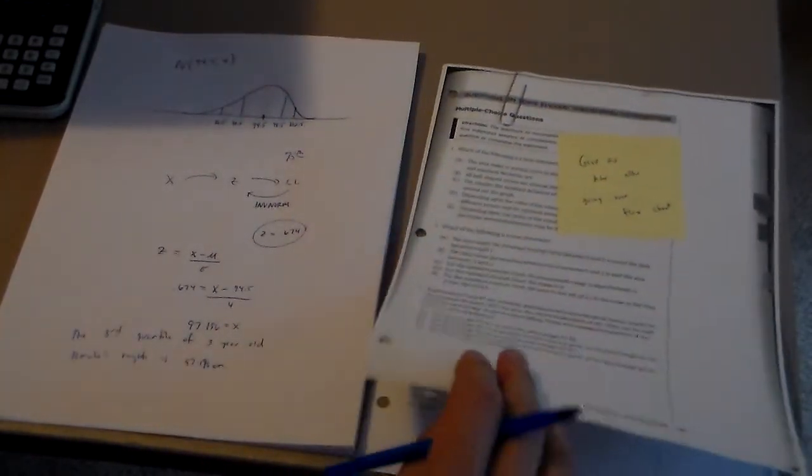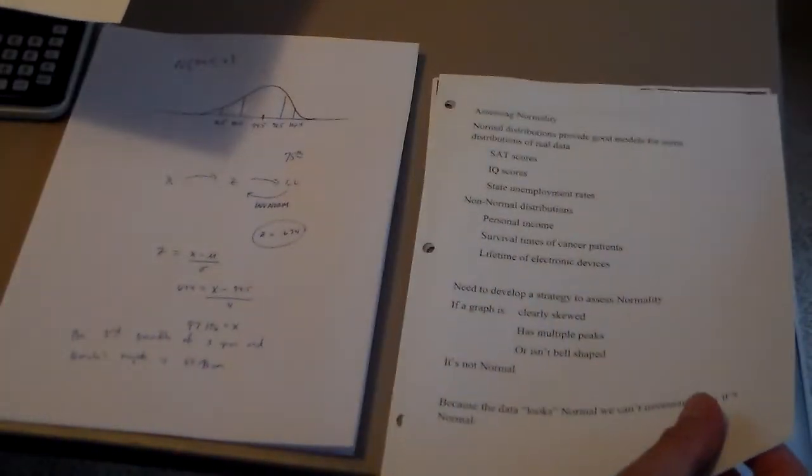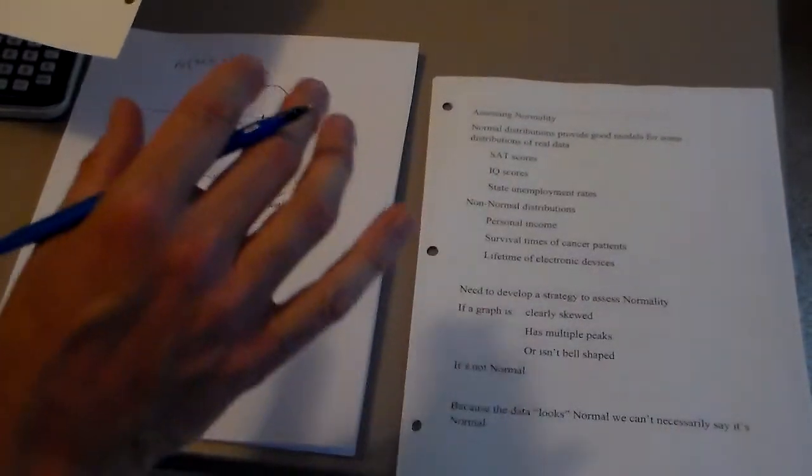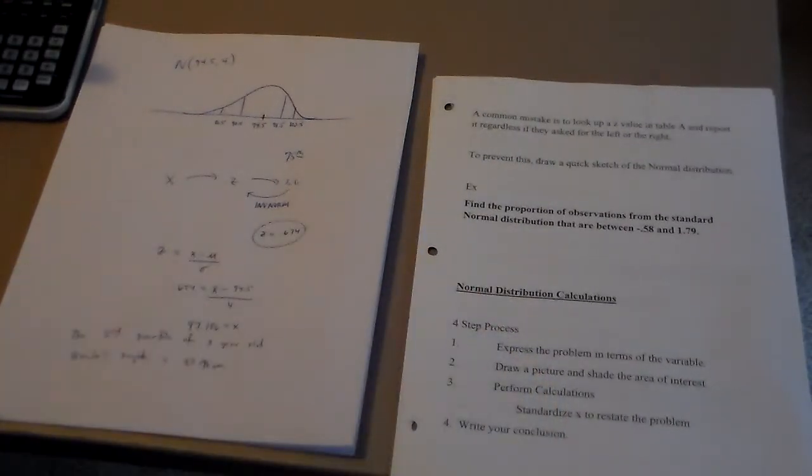So you probably have some of these multiple choice questions at the end of this packet to practice with. This is good practice, and it's easy. You just sit here, you draw your little normal model, and then you pump out some of this stuff, because I'm telling you, if you get a good foundation with this stuff, it's going to help you in chapter 7, chapter 8, chapter 9, 10, and maybe even 11.